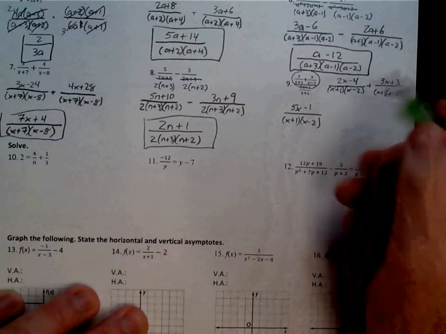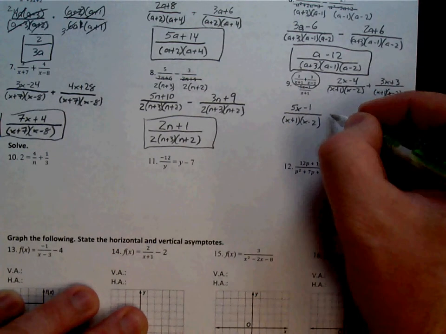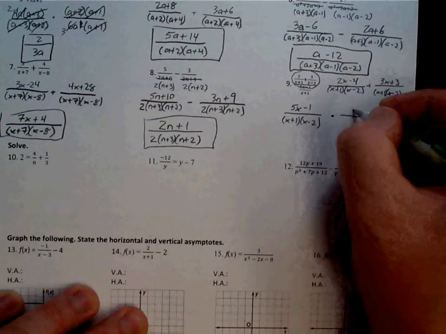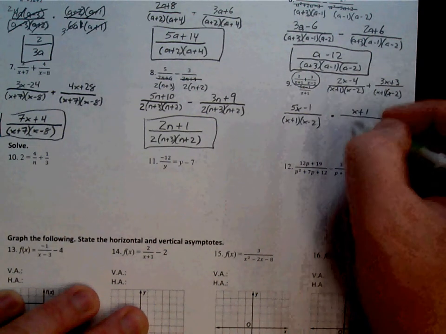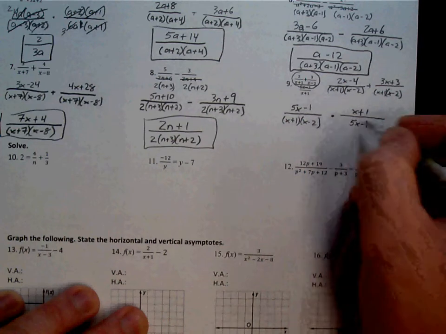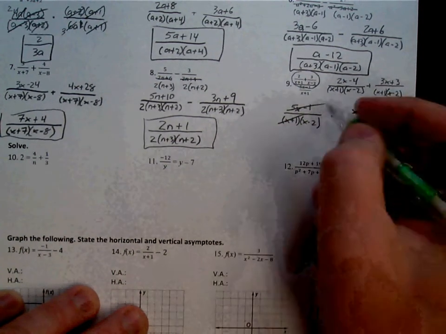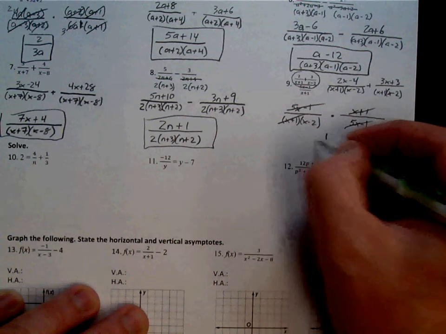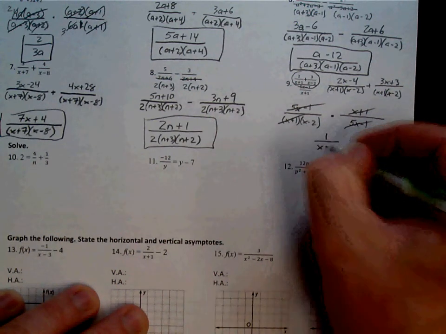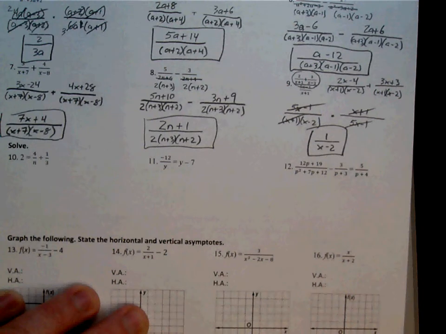Okay, so now I can think about the fact that it's a complex fraction, so it's division, so I'm going to multiply by the reciprocal. So x plus 1 goes to the top, 5x minus 1 goes to the bottom, neither of those factor. 5x minus 1's cancel, x plus 1's cancel. All I'm left with in the bottom is an x minus 2, so the numerator is just a 1. So 1 over x minus 2.